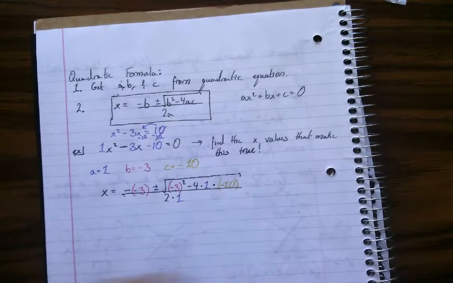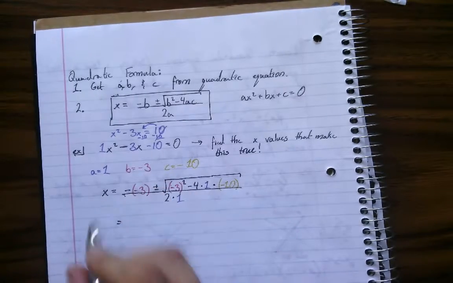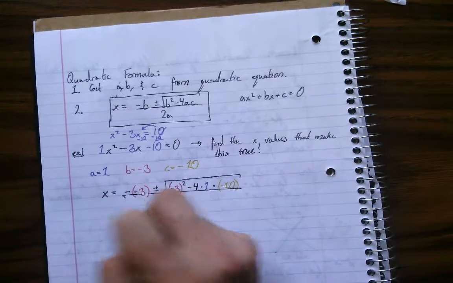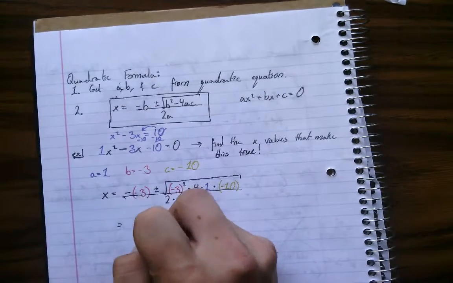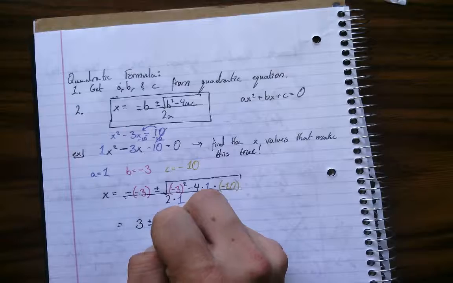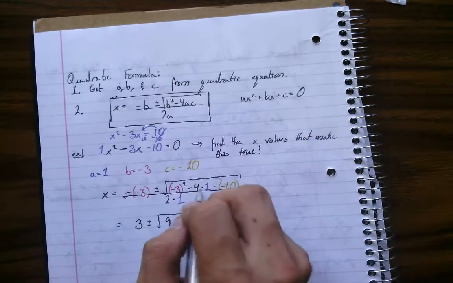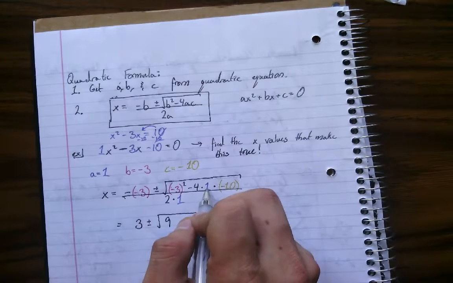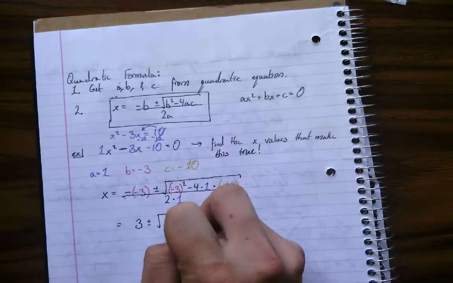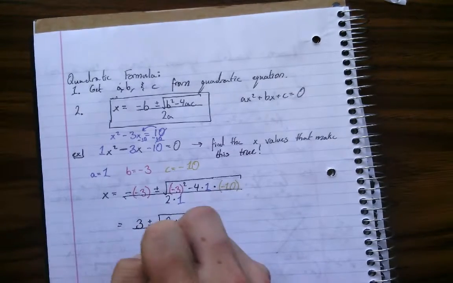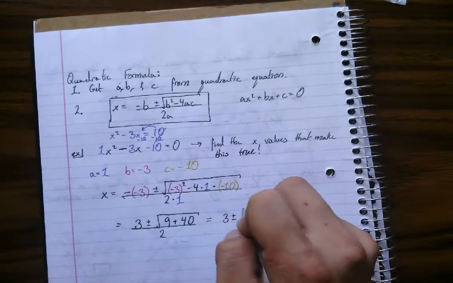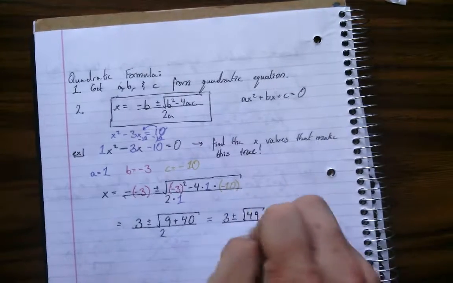So I'm going to go to one color now to really show what's going on. So negative 3 and the two negatives make a positive, so we have a plus 3 plus or minus the square root of negative 3 squared. Negative 3 times negative 3 is 9, minus 4 times 1 times negative 10. So 4 times 1 is negative 4 times another negative, that's going to be plus 40. And then this is all divided by 2. So we can keep simplifying this. This is going to be 3 plus or minus square root of 49 divided by 2.